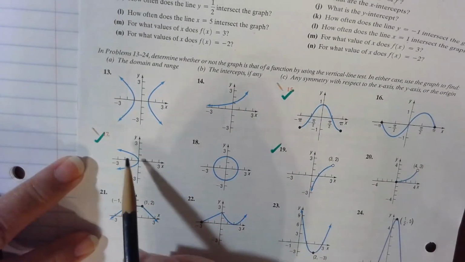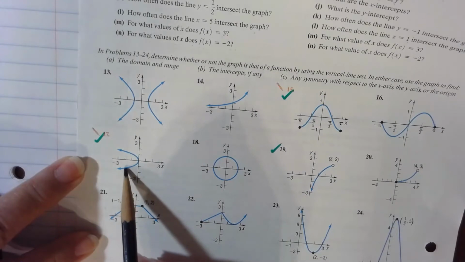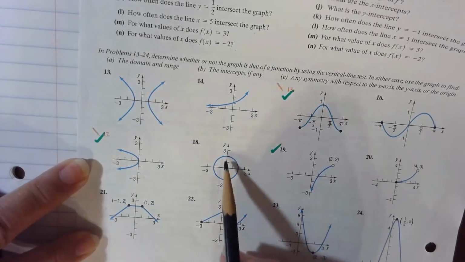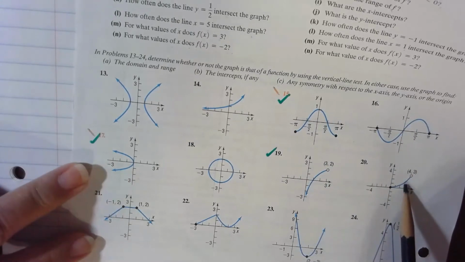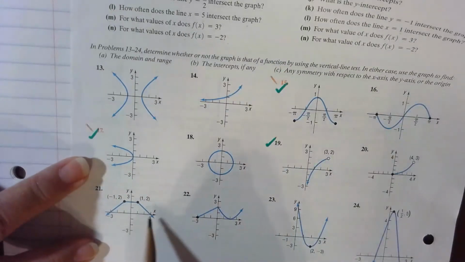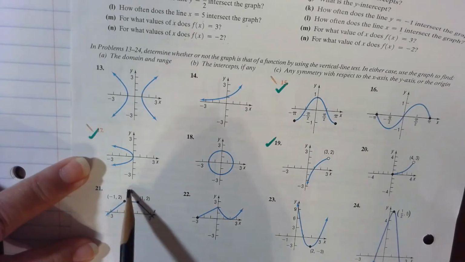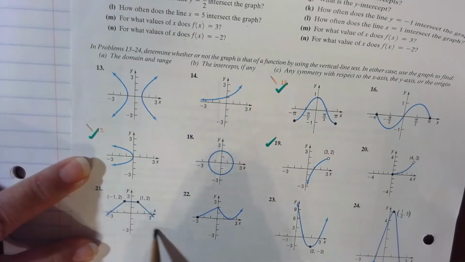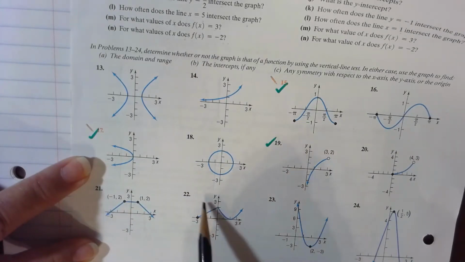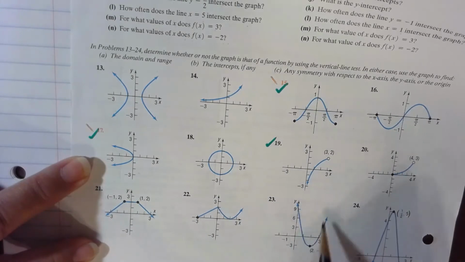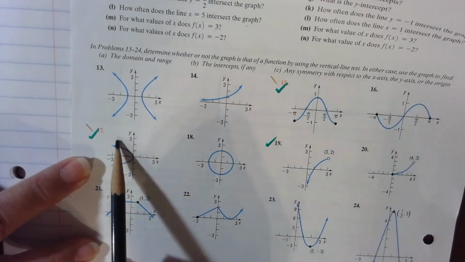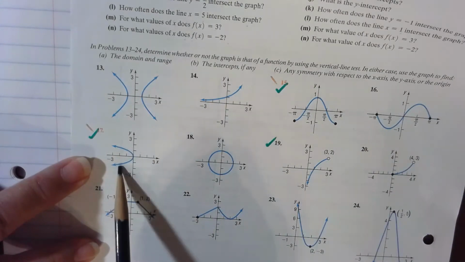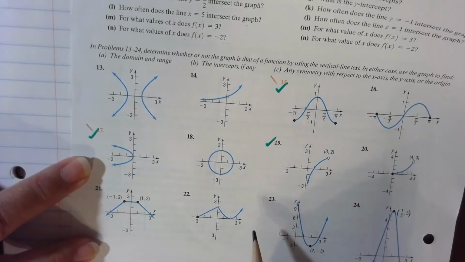You can draw a vertical line and make it hit it twice. This one's not a function. This one is. This one is. This one is. It looks funky, but when you draw a vertical line, it only hits the graph 1 time. This is a function, this is a function, and this one's a function, this last one. So if it hits the graph more than 1 time, it is not a function.